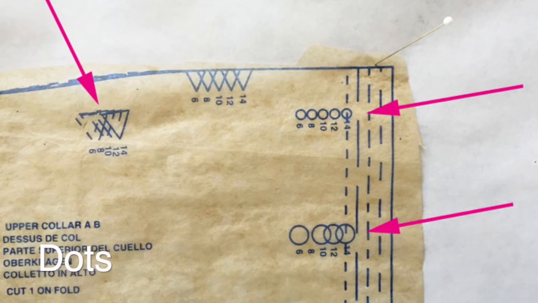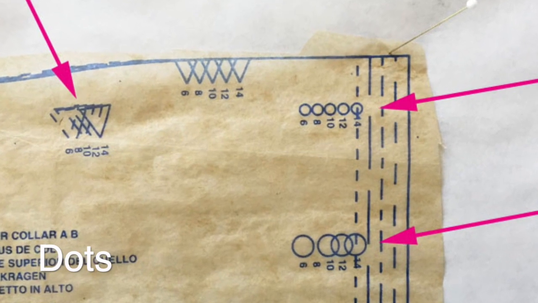The next pattern symbol is dots. And you can see a picture of dots on the screen right now. I don't really have a good example of an actual pattern piece with dots with me right now, so I kind of made my own. So apologies for my bad art. But dots kind of look like these, right? They could be big circles or small circles. Sometimes they can be triangles, and sometimes they can be squares depending on the pattern. Typically, we're going to find dots looking like dots. That's exciting. Dots are basically the same thing as notches, except they're on the inside edge of a pattern piece instead of on the outside edge. So they help us match things up when we're sewing.